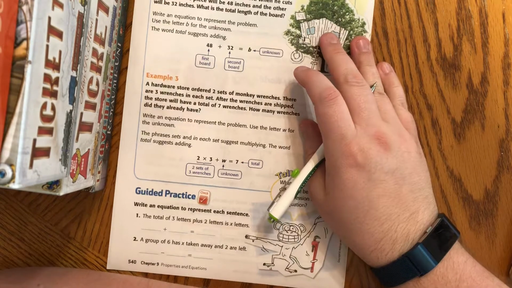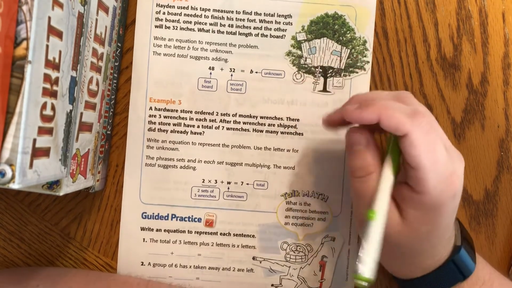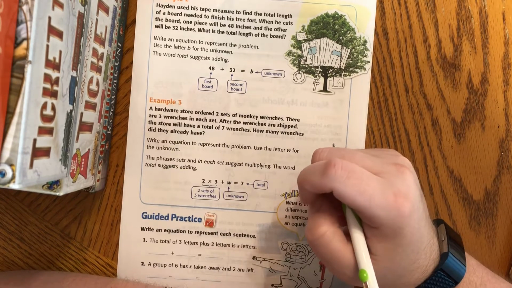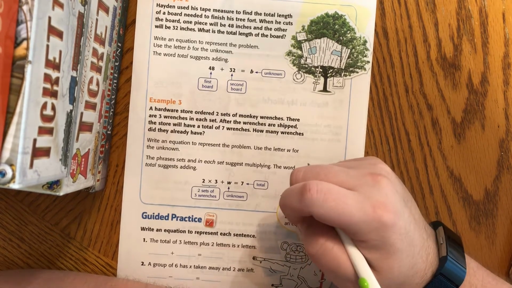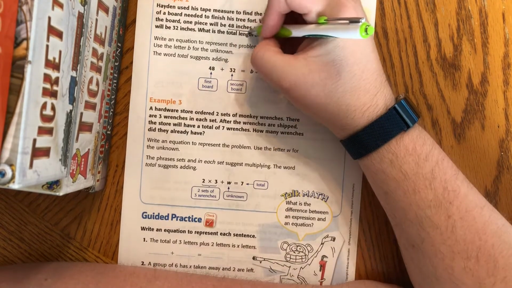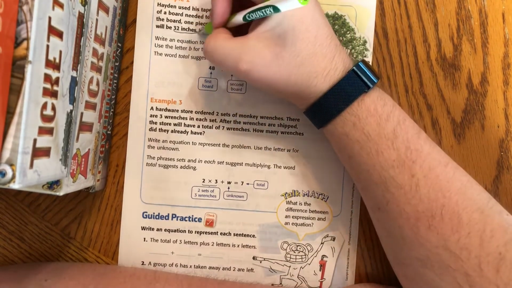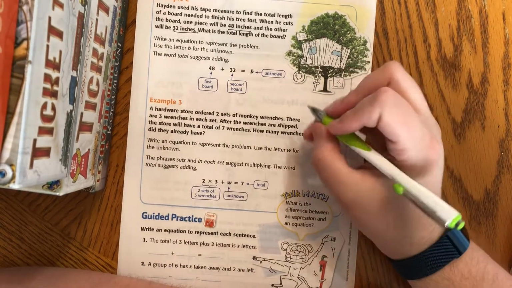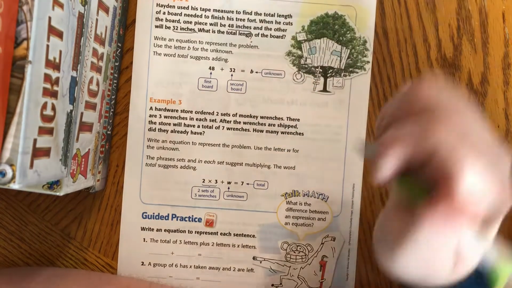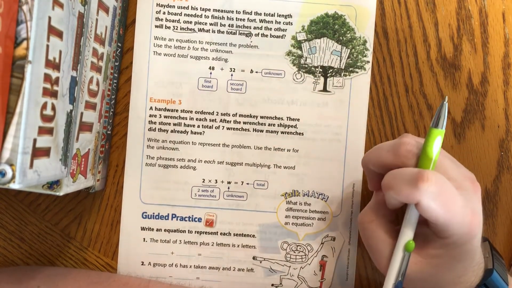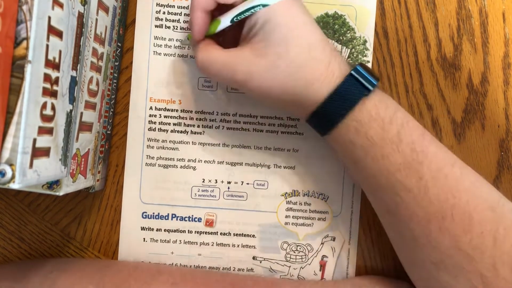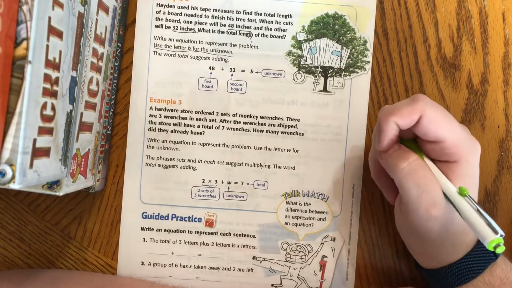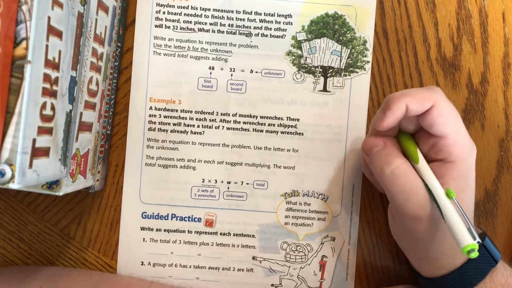The first example up here, example 2, says, Hayden uses a tape measure to find the total length of board needed to finish a tree fort. When he cuts the board, one piece will be 48 inches and the other piece will be 32 inches. What is the total length of the board? We don't know what the total length of the board is, so that's our question mark. Write an equation to represent the problem. Use letter B for the unknown. So it's telling us what we need to use. We can't use the question mark or a box or XYZ. We're going to use letter B.